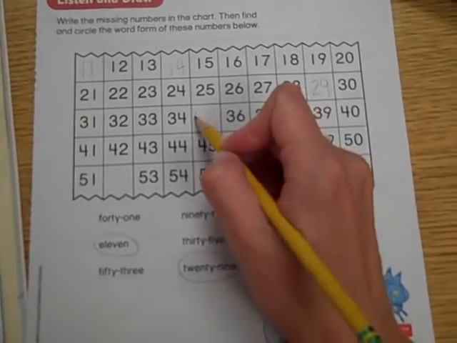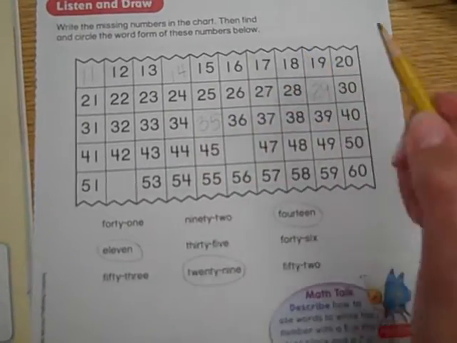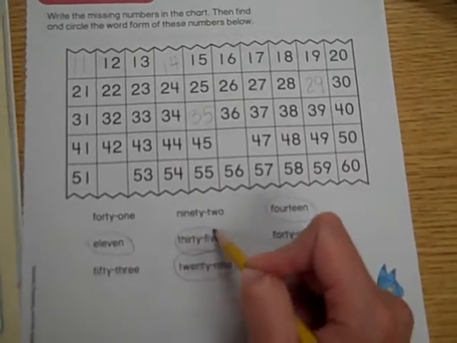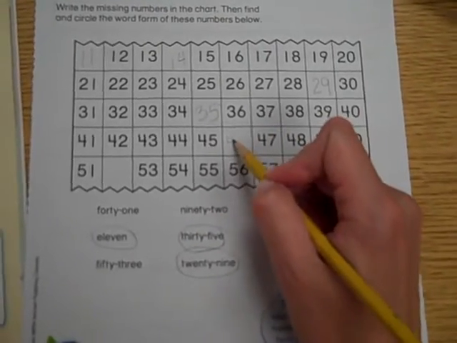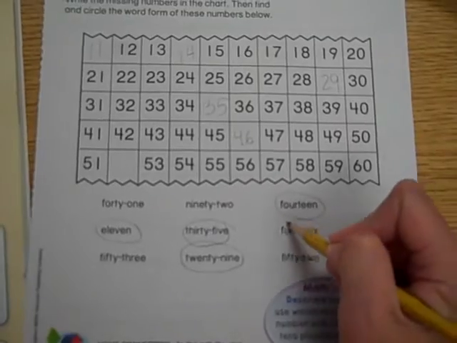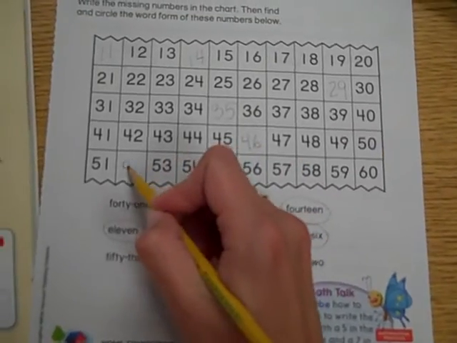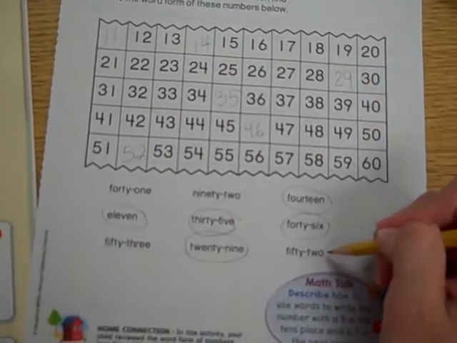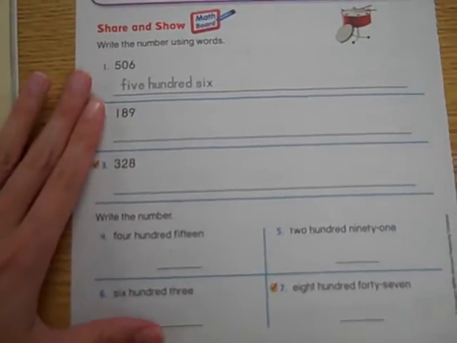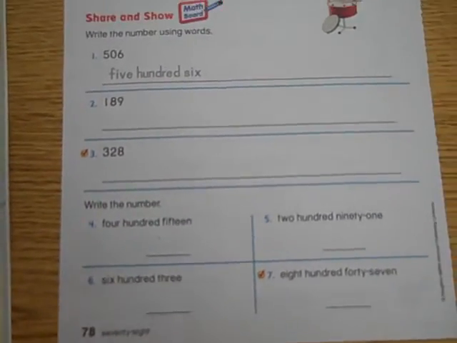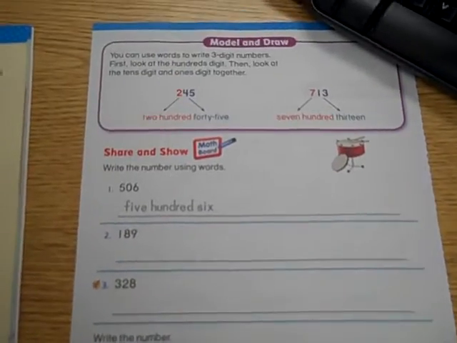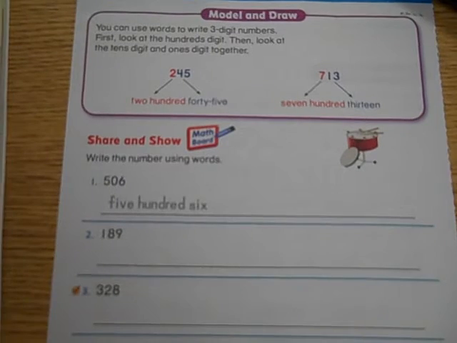Now we needed 35. And we needed 46, and we needed 52. Review that page with your child and make sure they got all the right answers. On the back, they're going to be practicing writing out the numbers using words. So let's look at the model and draw part.